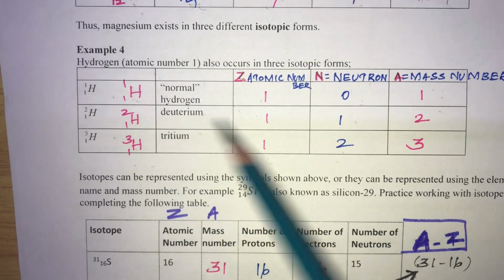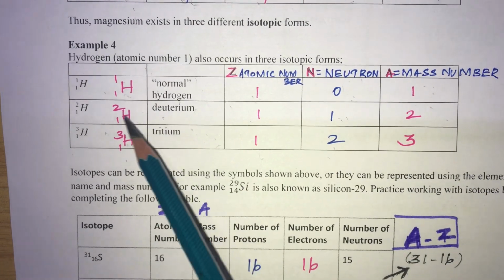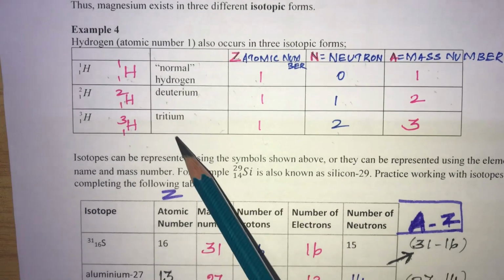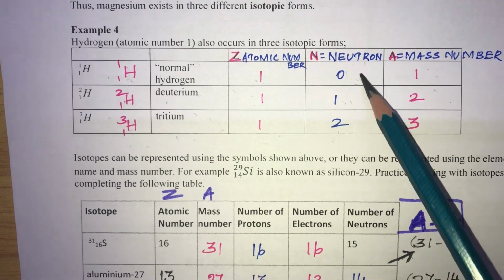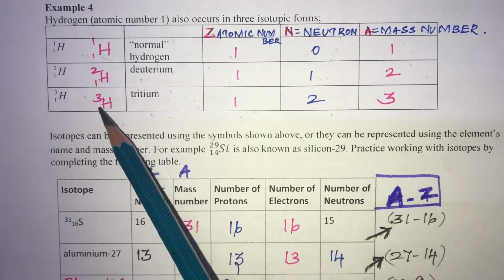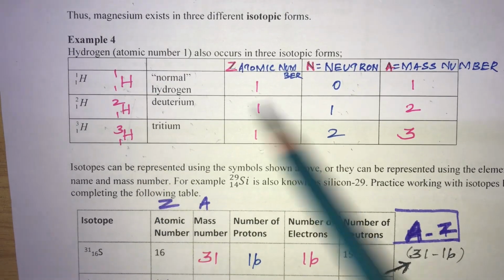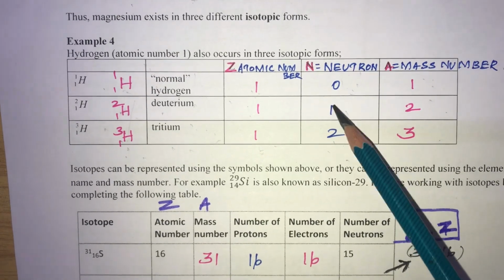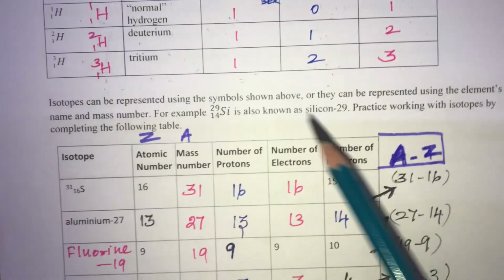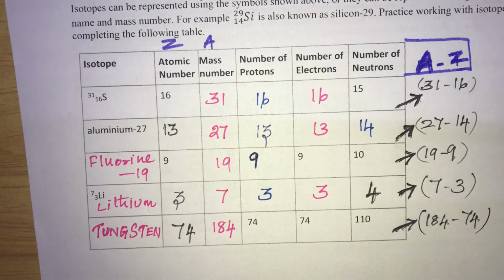Deuterium, the neutron present is 1. So atomic number plus number of neutrons gives mass number. So mass number is 2 for deuterium. Tritium, atomic number 1, number of neutrons 2, 2 plus 1, that is mass number 3. So same atomic number, they differ in their mass number due to difference in the number of neutrons, the concept called isotopes. So, isotopes of hydrogen. Next one is different elements with atomic and mass numbers given. By knowing the known ones, the unknown ones can be calculated.